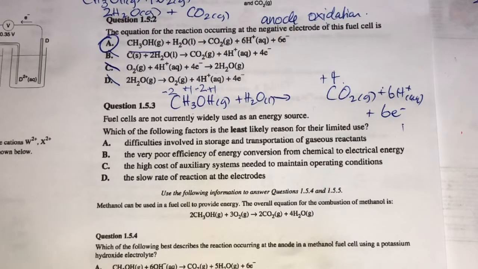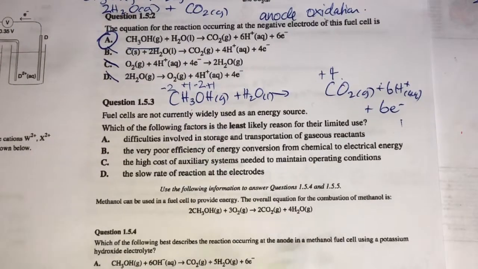All right, fuel cells are not currently widely used as an energy source. Let's discuss a few of the ways before we look at them. So fuel cells are quite expensive. They are a quiet energy source, which is good. Like they're more quiet than combustion. Hydrogen is pretty difficult to obtain.